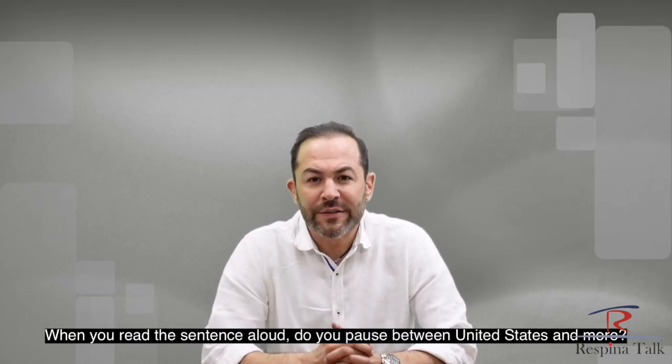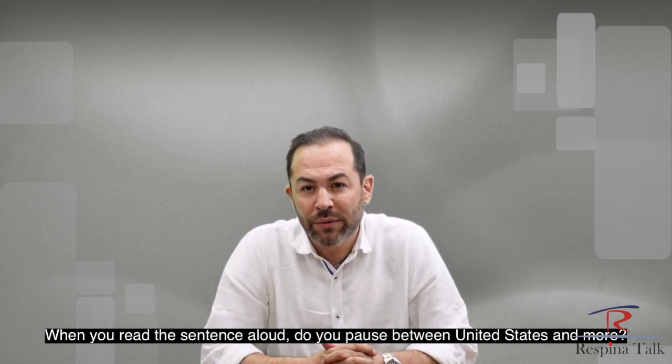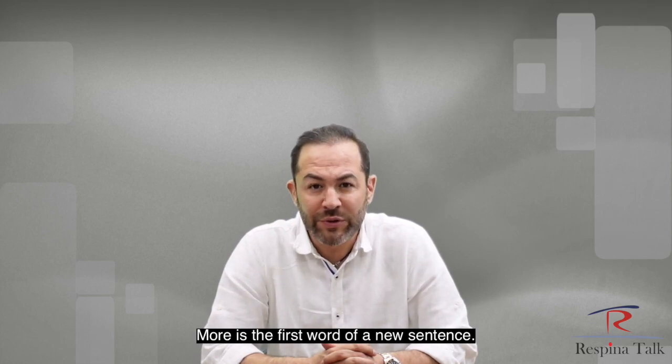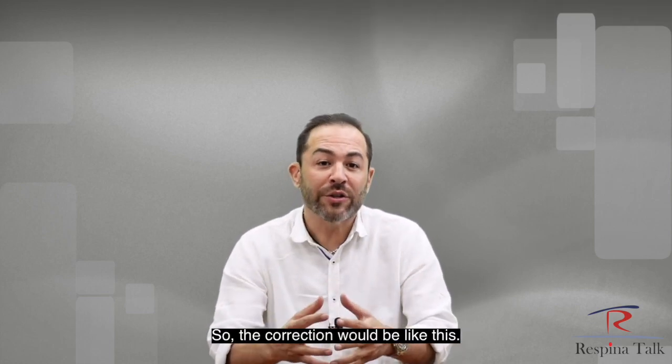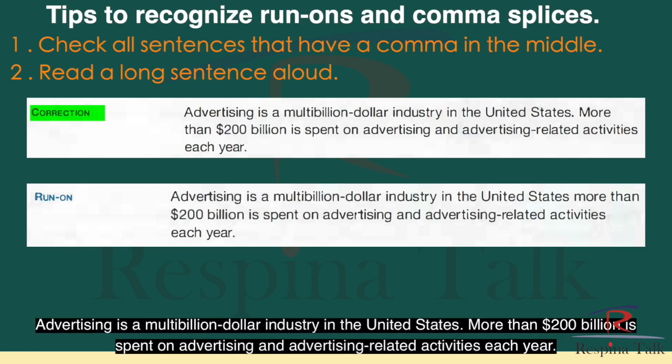When you read the sentence aloud, do you pause between United States and more? I did. More is the first word of a new sentence. So the correction would be like this. Advertising is a multi-billion-dollar industry in the United States. More than $200 billion is spent on advertising and advertising-related activities each year.